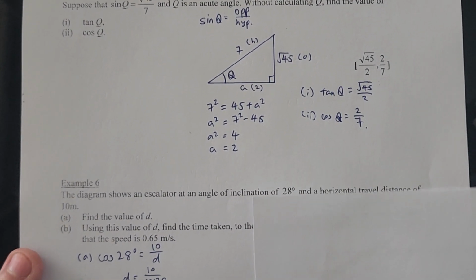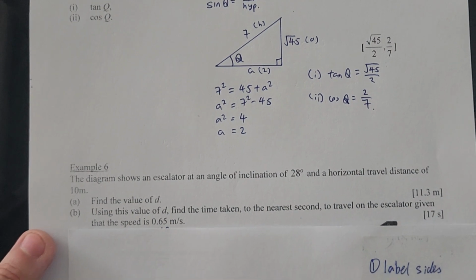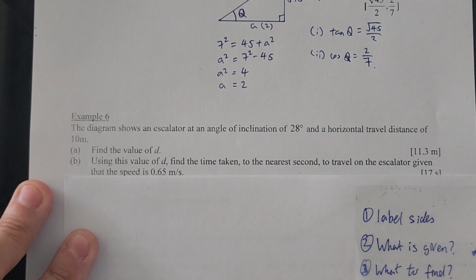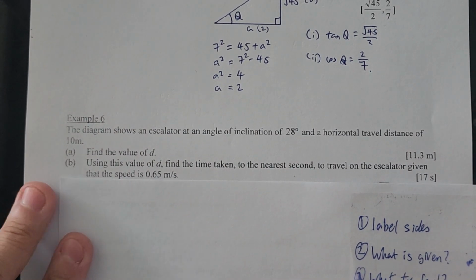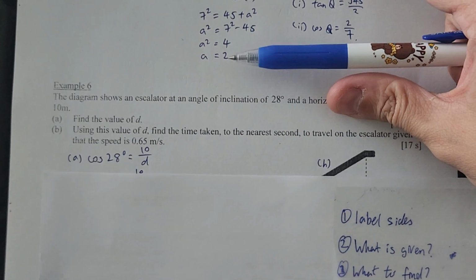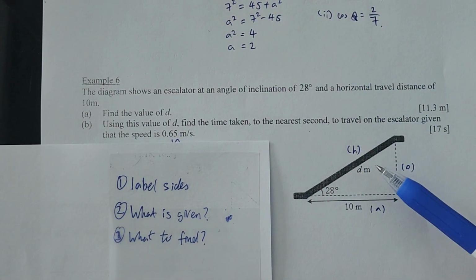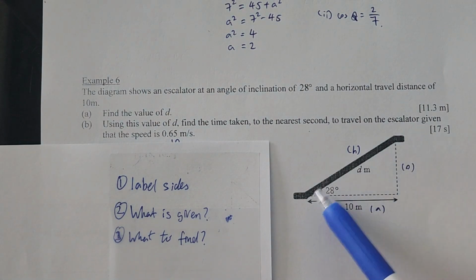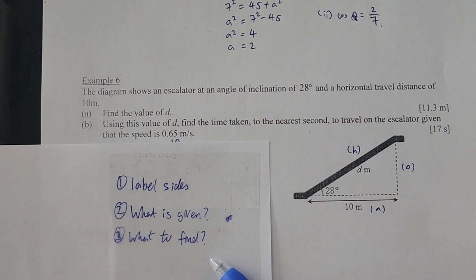Now, when we move on to example 6, example 6 is basically more of a real world problem, which is good because it's not that difficult. It looks harder than it actually is. So over here it shows an escalator inclined at 28 degrees, things like that, and it says find the value of D. Basically, if you remove the escalator and all these things, it just looks like a right angle triangle. So the 3 steps to solve remain.